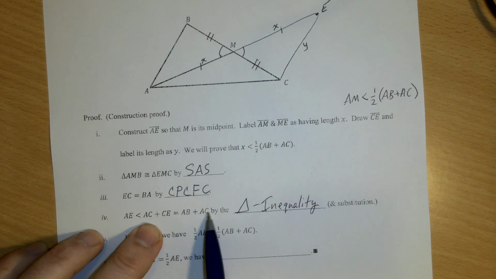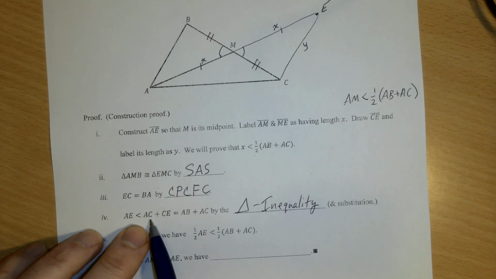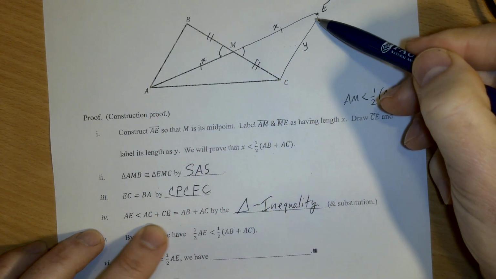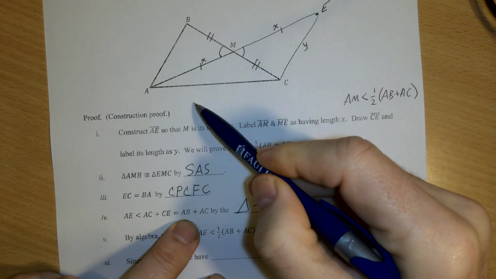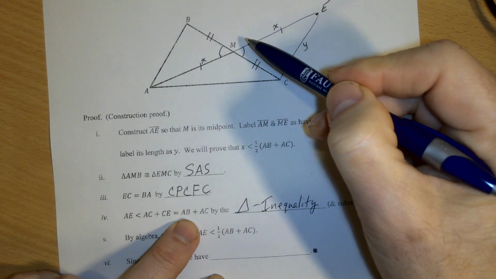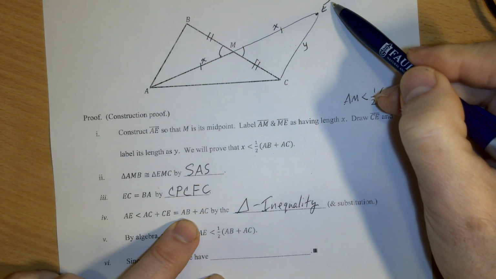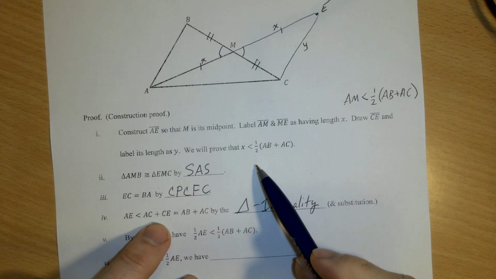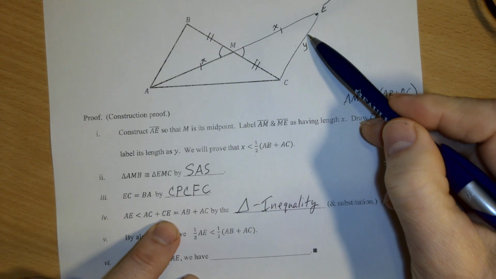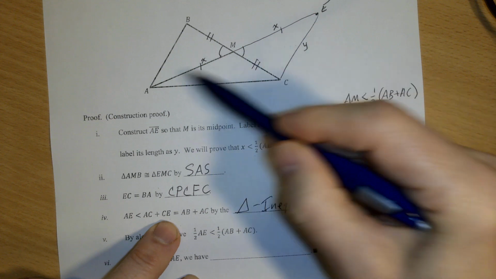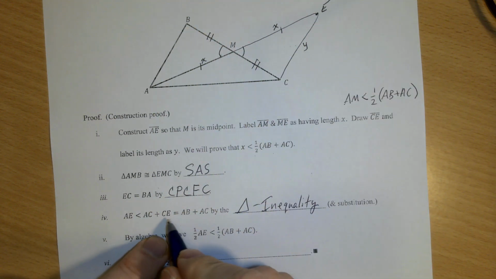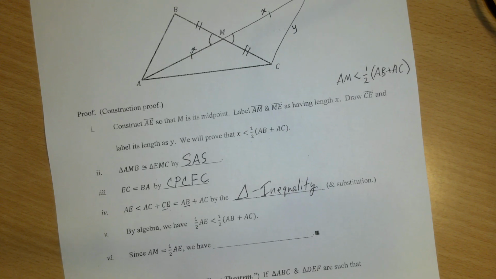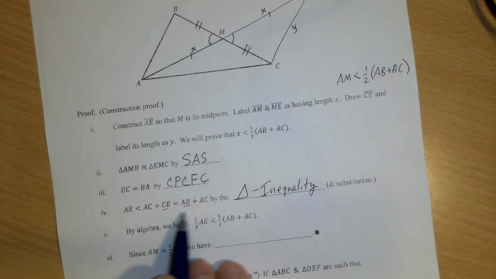And I just did this by substitution. AC plus CE is equal to AB plus AC, because we know that CE and AB are equal, are congruent. They have the same length. So that was by substitution there.